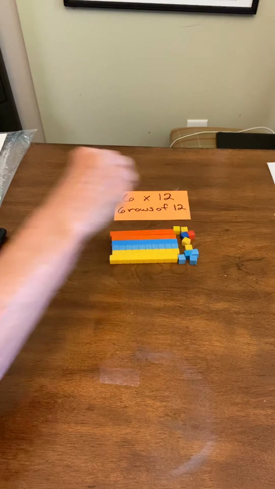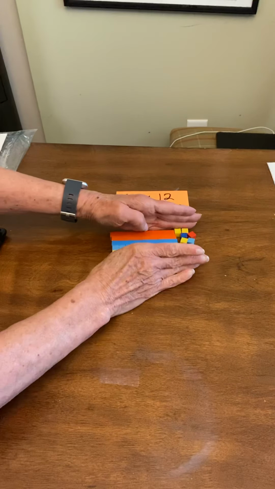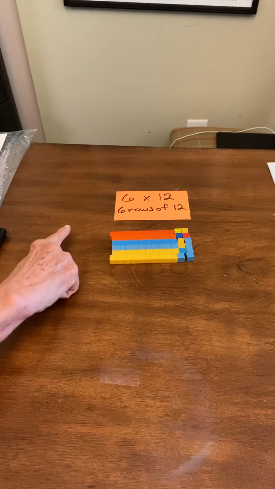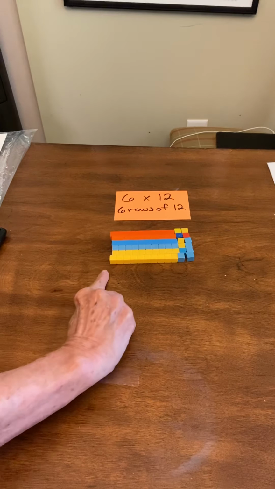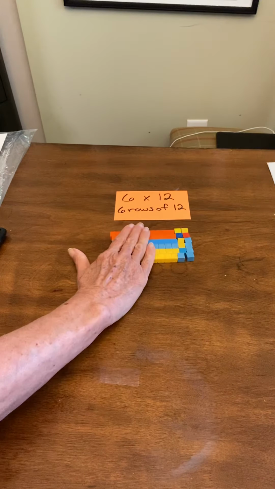Okay, let's get these going here. Okay, there we go. Now, all right, so we have 6 rows of 12. All right, let's decompose that concretely.